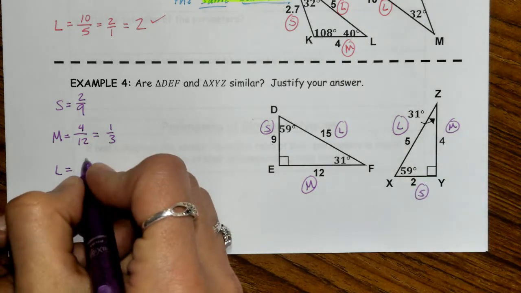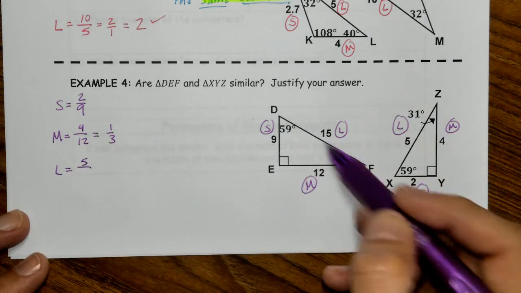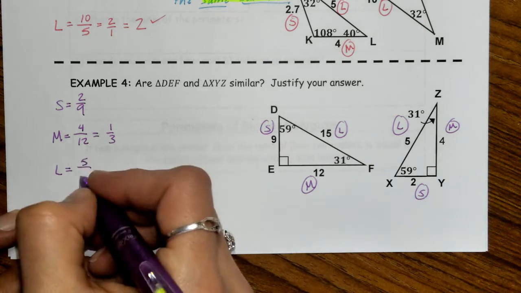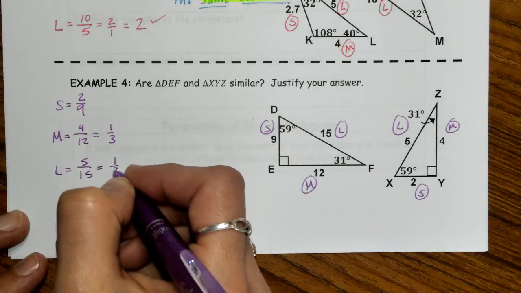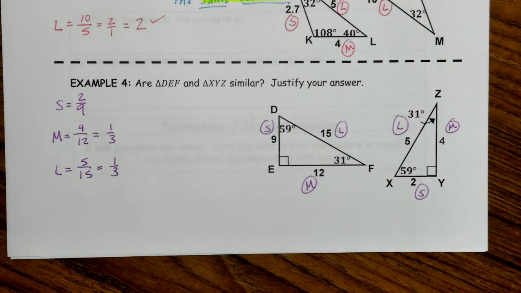XYZ large was 5, and DEF large was 15, which is going to simplify to 1/3. So if you take a look, had you done the medium large first, you'd be like, yeah, these two are the same, but what happens is that small side was not the same. Perfect example of what I just said: the angle measurements are going to stay the same, but your sides are not proportional. So you have to check both if they give you both of those.